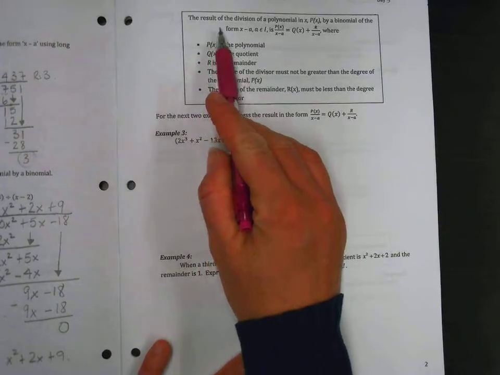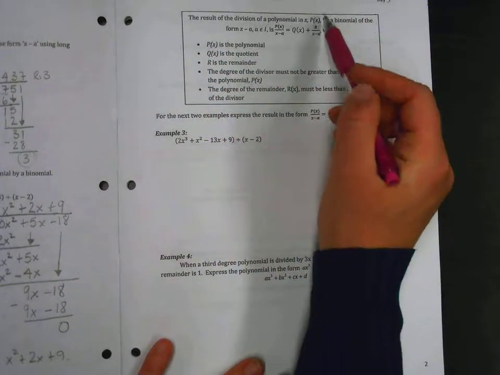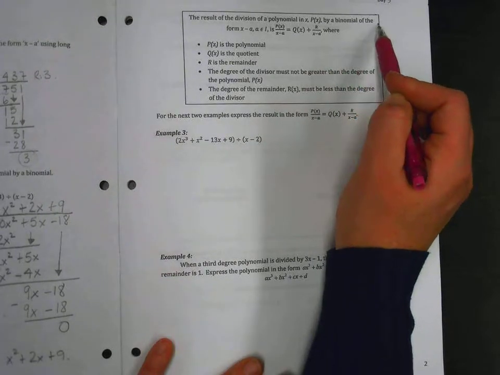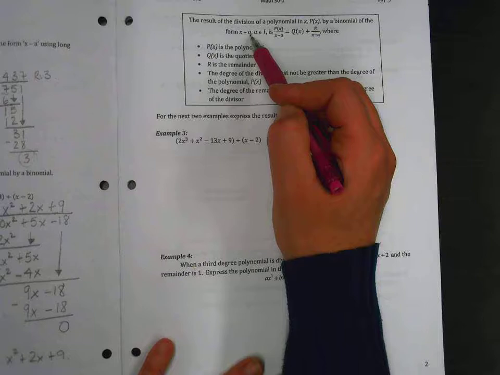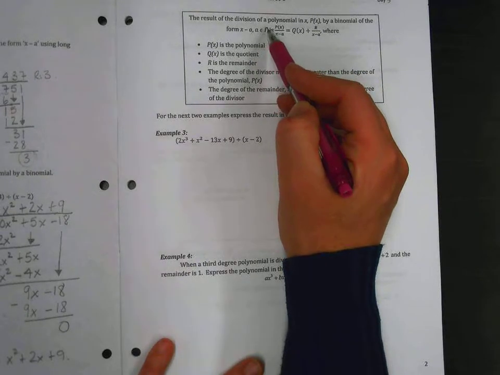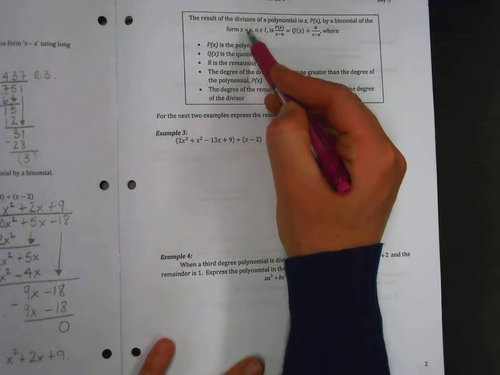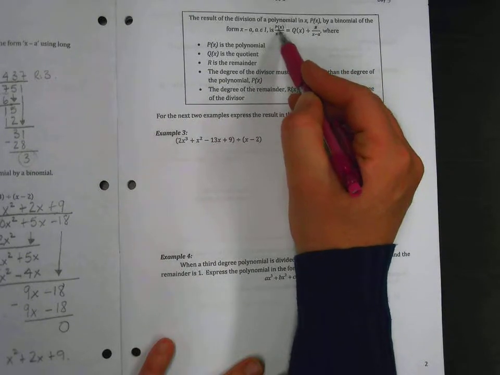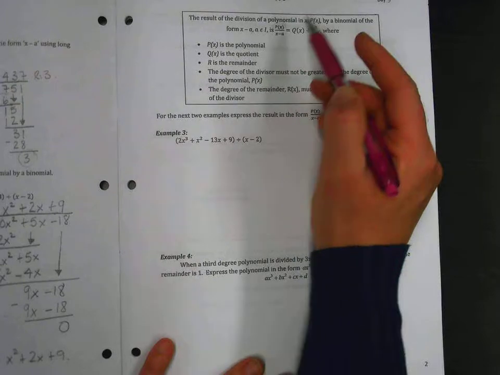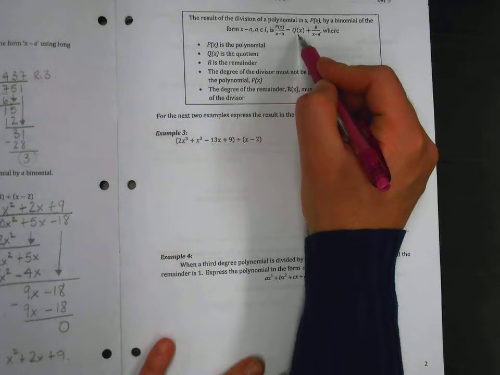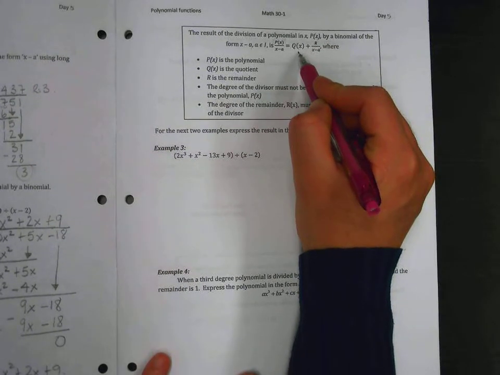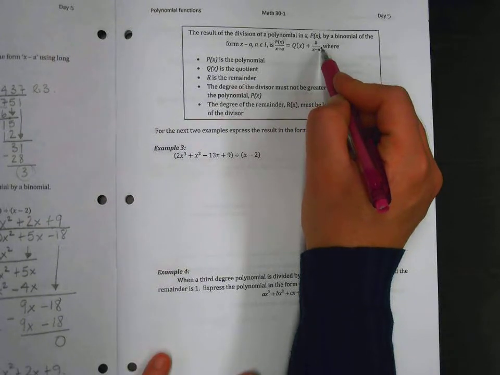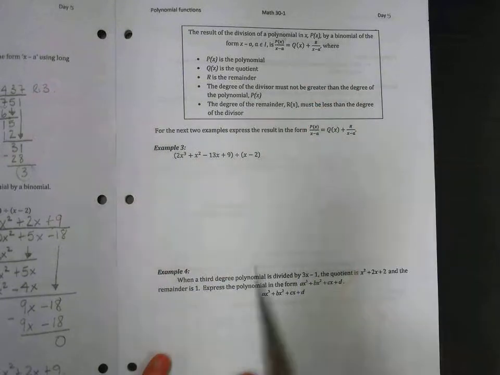So for the result of a polynomial in x, p of x, where p of x is our polynomial, divided by a binomial of the form x minus a, where a belongs to the integers, so a is a whole integer value, we say p of x, the polynomial, divided by our binomial should equal q of x, which is our quotient, plus whatever the remainder is divided by our binomial.